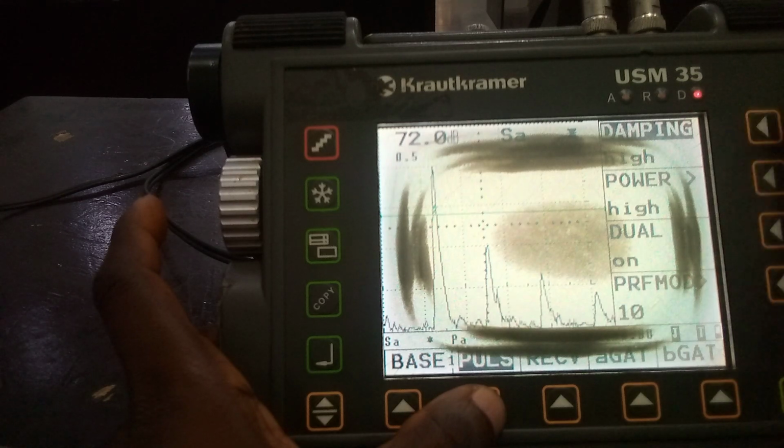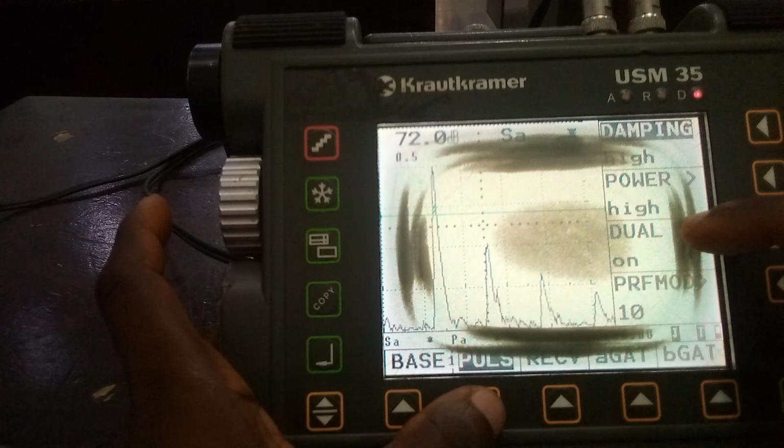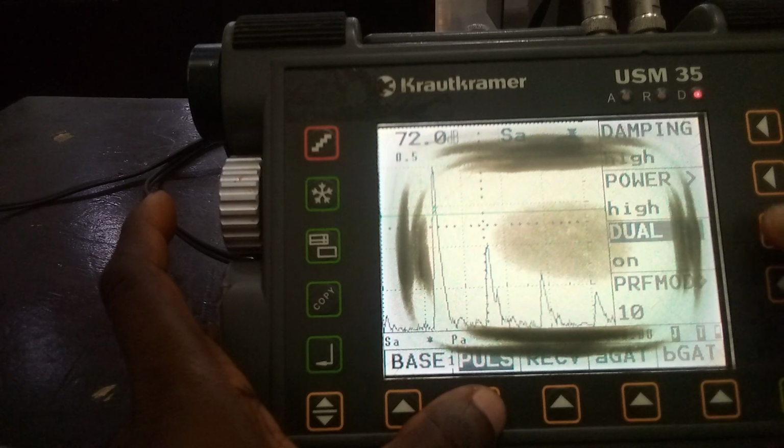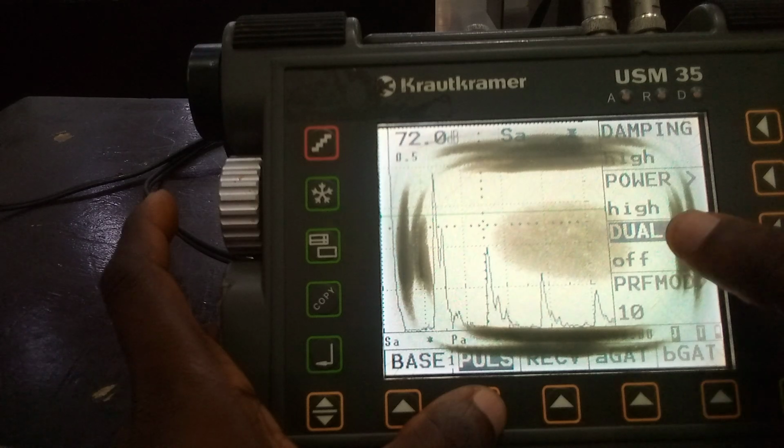Next sub menu, damping, we set it, power, dual. This is for the probe type we're using. So put dual on. In some other machine, you will see in this place of dual, you will see single. Once I rotate here, you see single in the other machine, like the Avenger 2 and also the Sonatest. So here we have dual and then off.